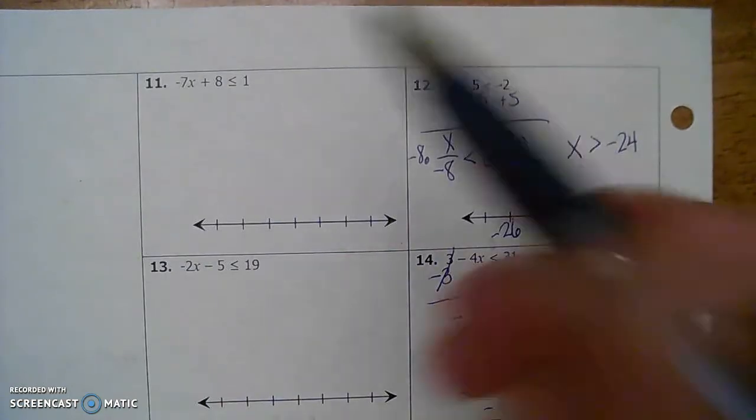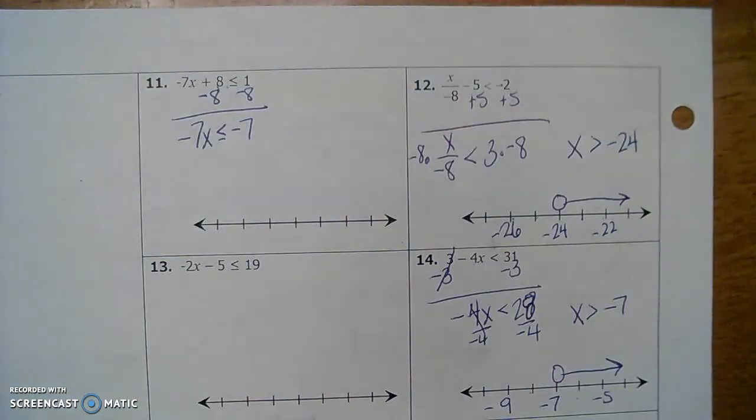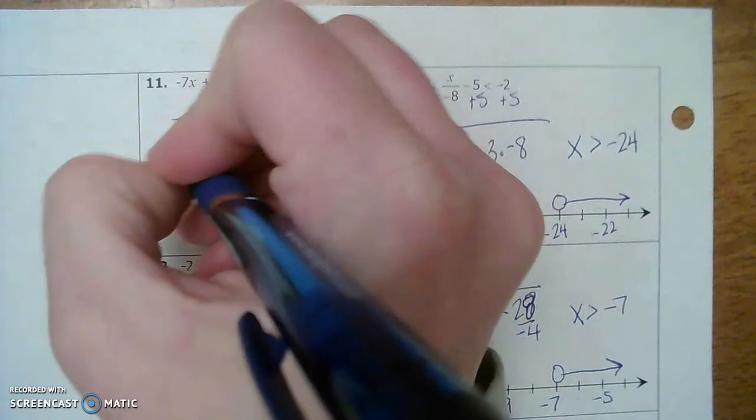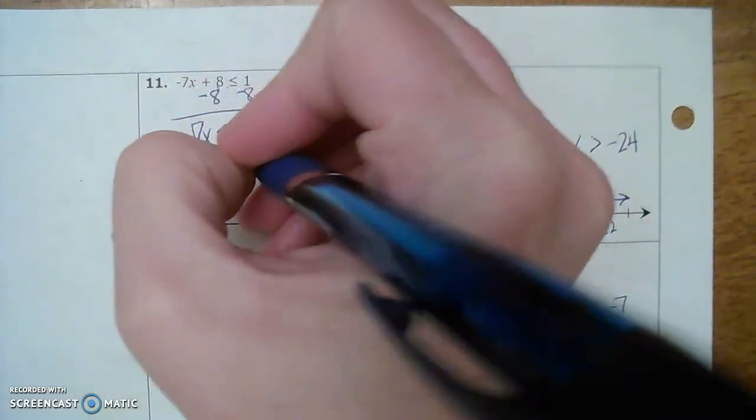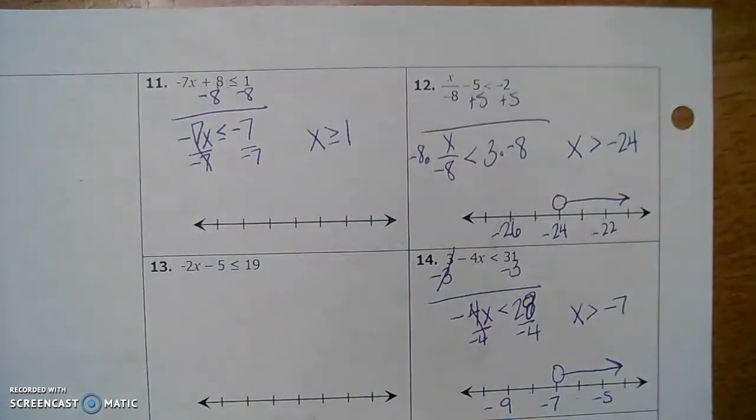For number 11, we need to get rid of the +8 first, so we need to subtract 8 from both sides. -7x is less than or equal to 1 minus 8, which is -7. Now a lot of us just know that the answer is x and 1, but you have to be really careful, because the step is to divide by -7, which means we need to flip the sign to x is greater than or equal to 1. So make sure you have your answer written, not just your graph.